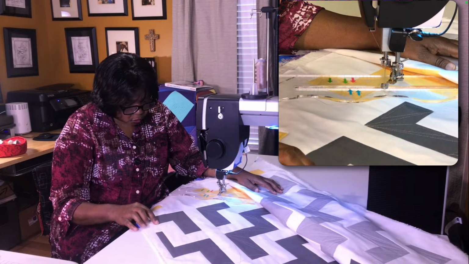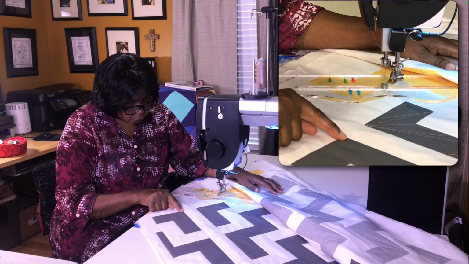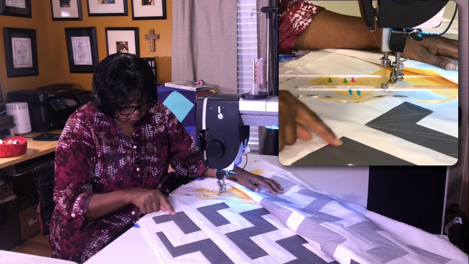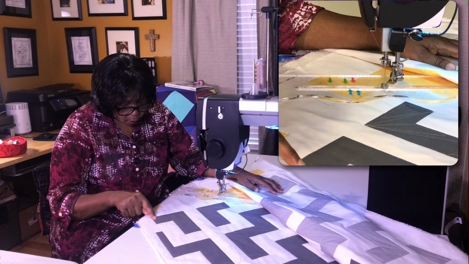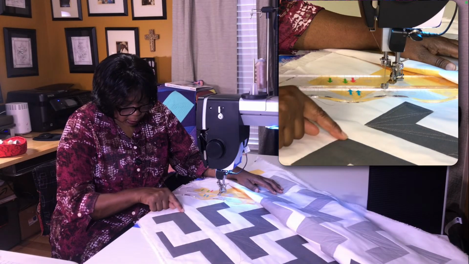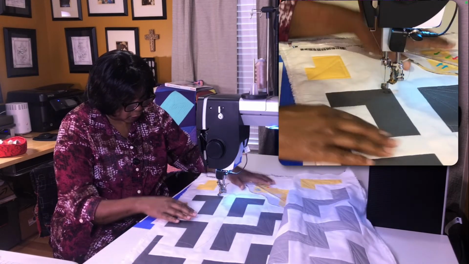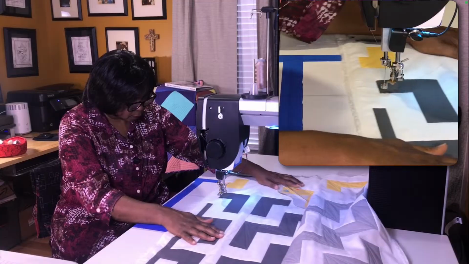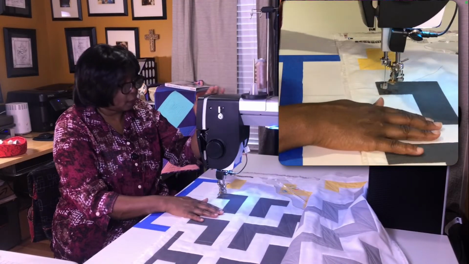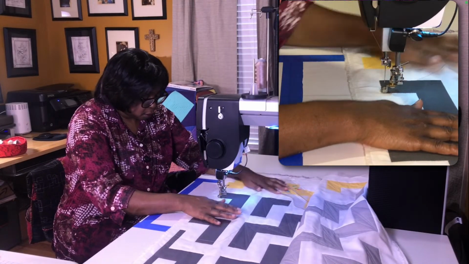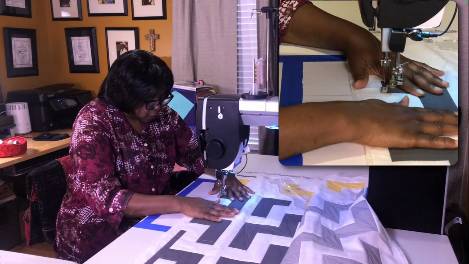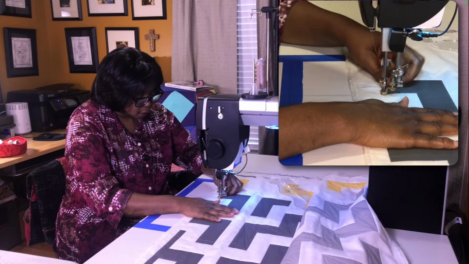I think I'm starting at this corner and on here, up, over, and down. Okay, let's see if that's correct. I think it is.